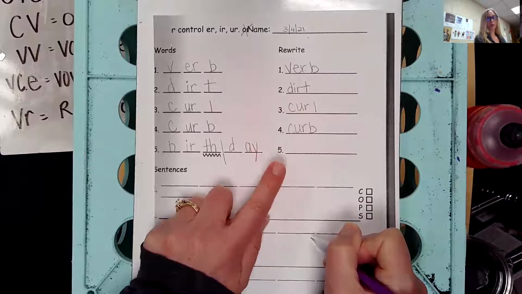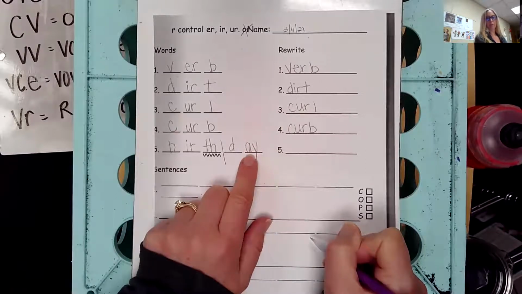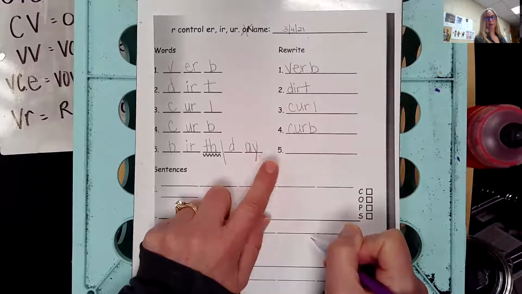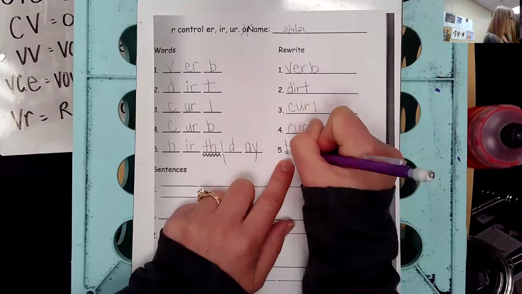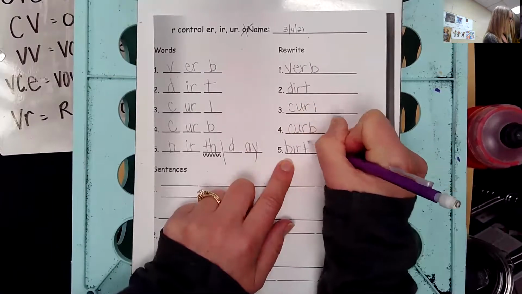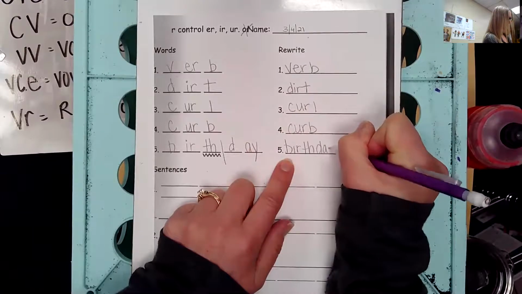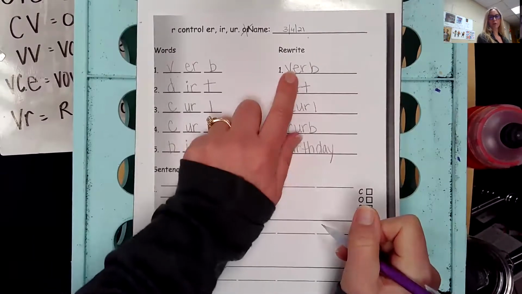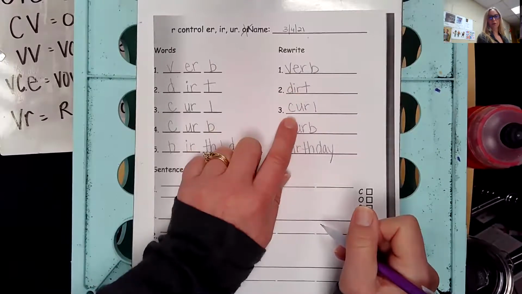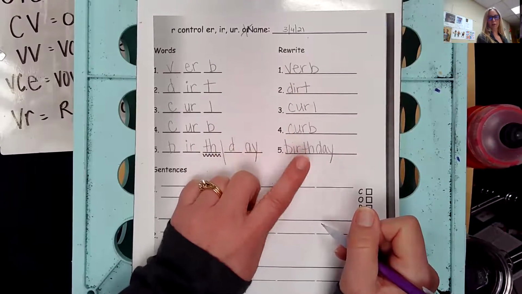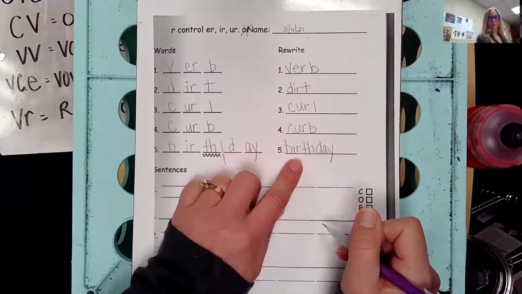It wouldn't be AE at the end of a word, can't be AI at the end of the word, it has to be AY. So birthday, let's slide it on over. All right, let's take a moment to read our words. Verb, dirt, curl, curb, birthday.